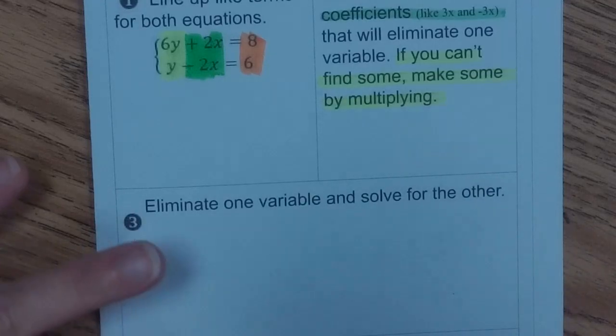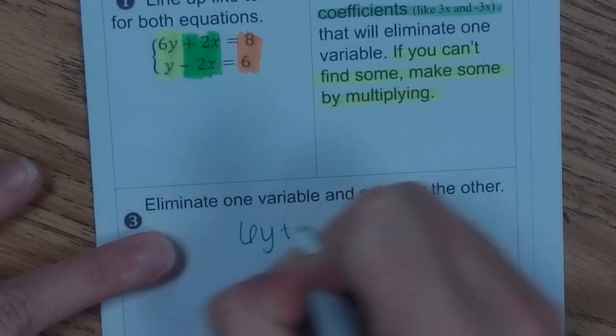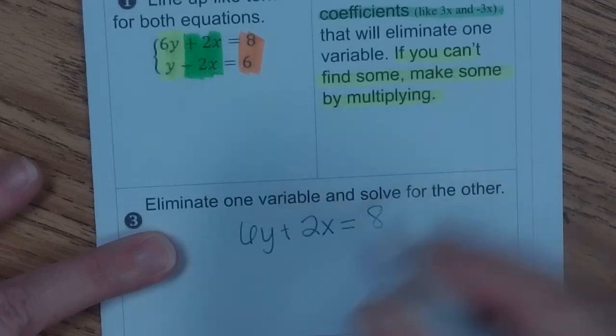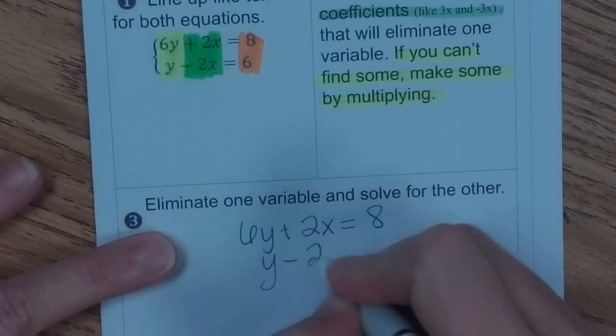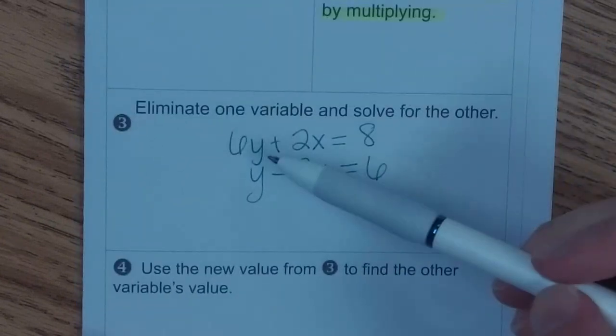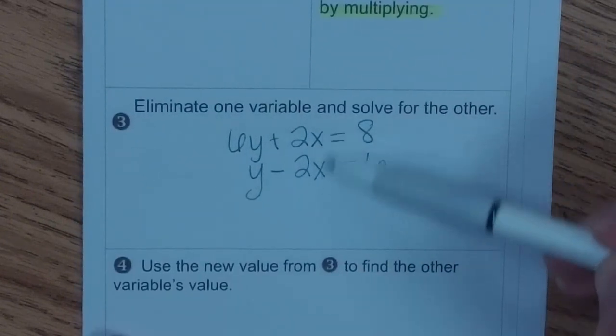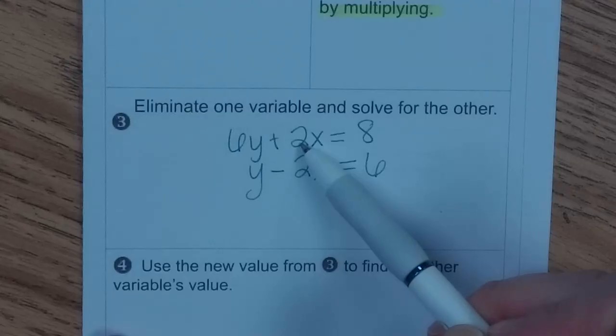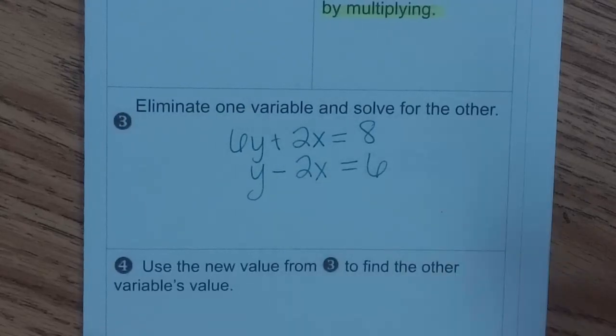So the problem is 6y plus 2x equals 8, and then we've got y minus 2x equals 6. So in this problem, I notice my y's are lined up, my x's are lined up, and I notice that I have 2 and negative 2. So those are going to do what we call cancel.